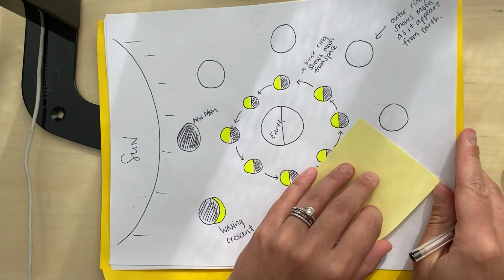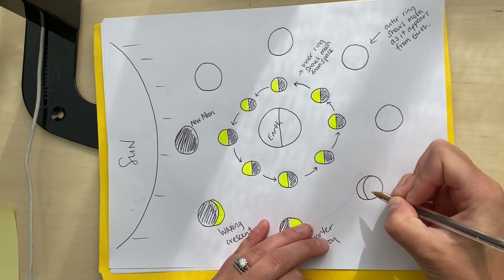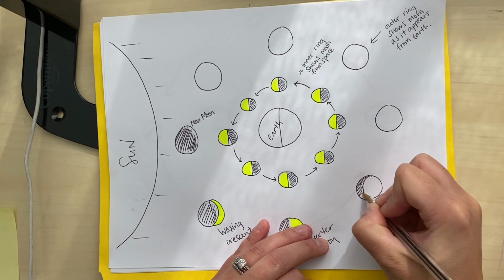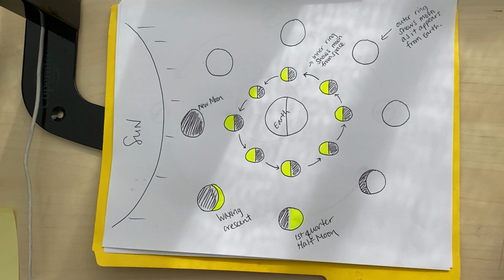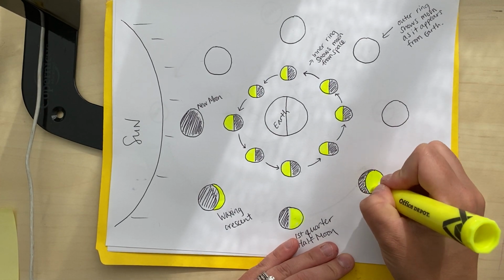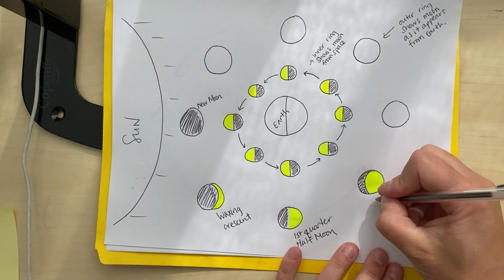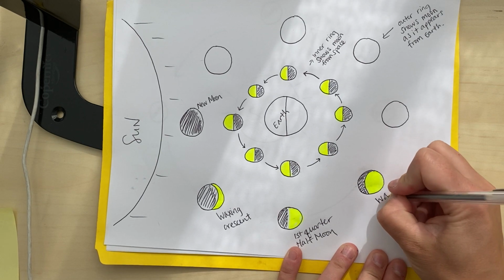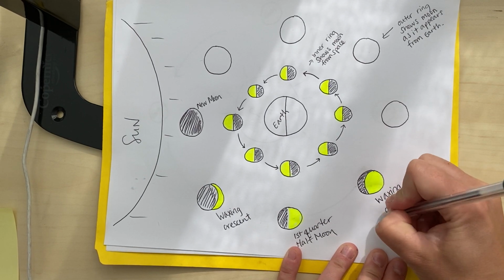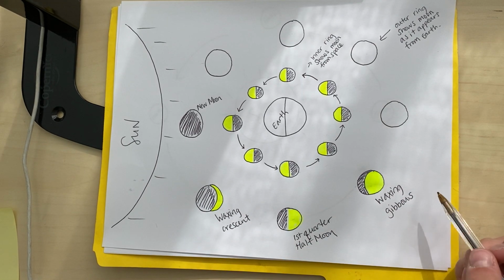So when I'm filling out my model, I'm going to draw a small little portion on the left-hand side that is dark. And the rest is illuminated. This is what the moon would look like from Earth. This is called a gibbous. It is a waxing gibbous. Okay, it's getting bigger.